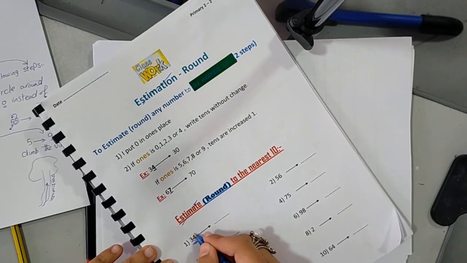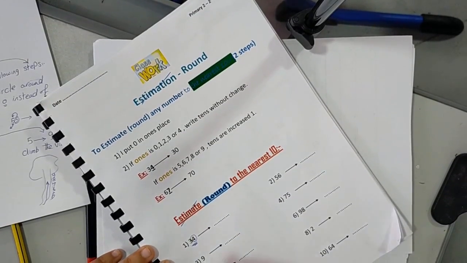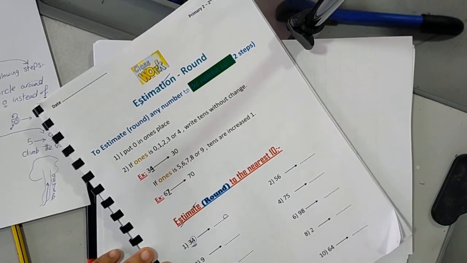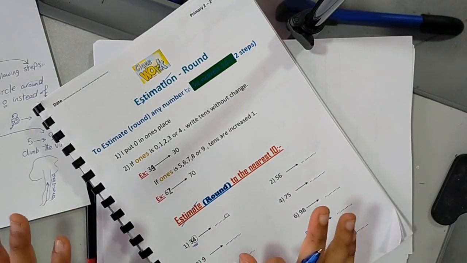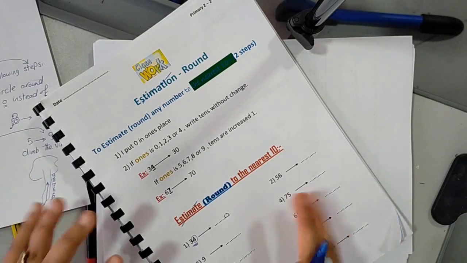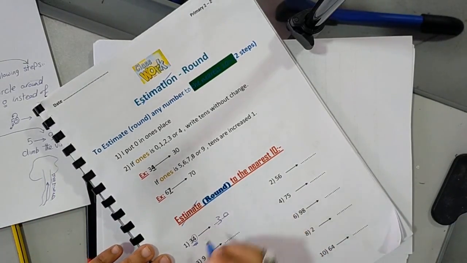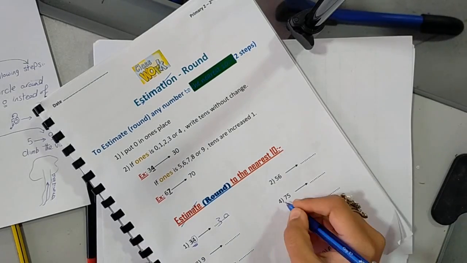The first step, circle around the ones and write 0 instead of the ones. Okay? 4. Strong or weak? It can't move. We can't move 3, so I write 3 without changing.